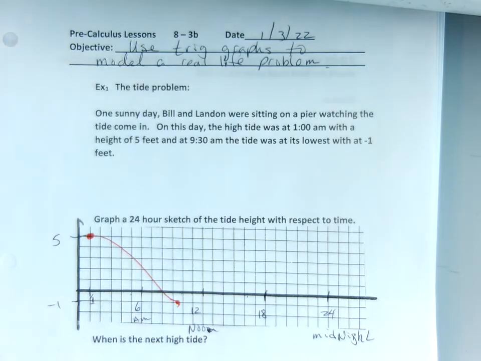How am I doing? Does it need to go through 8? I don't know exactly. Does it not really matter? It just needs to go from 5 to -1. Yeah, at 9:30, from 1 o'clock to, and then, Carly, I don't know, I mean, I can put it on a calculator, which I will. I'll put it on a calculator and I'll get a much better fit. I'm just freehanding it now. Does that make sense? I do know it's going to be curvy, it's not straight, because it's going to be a sine or a cosine curve.